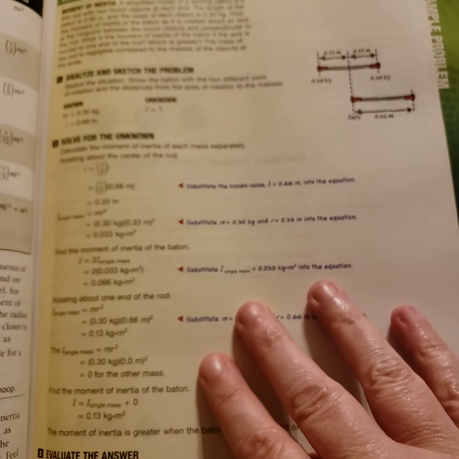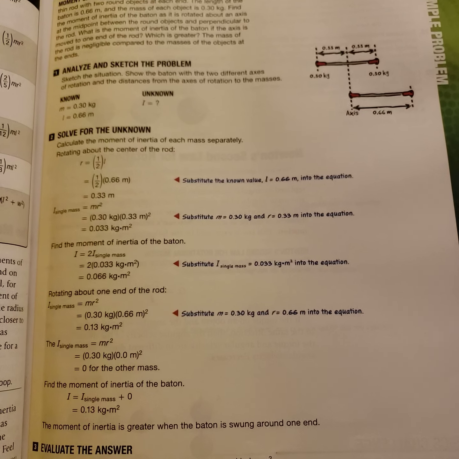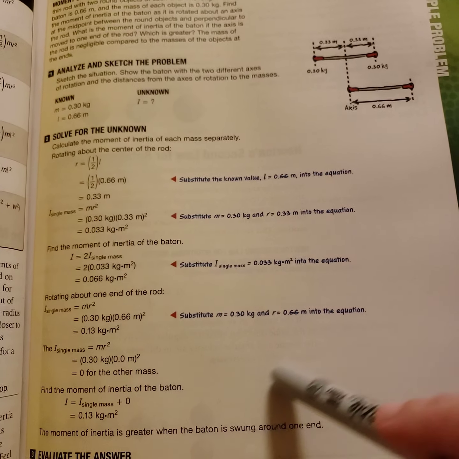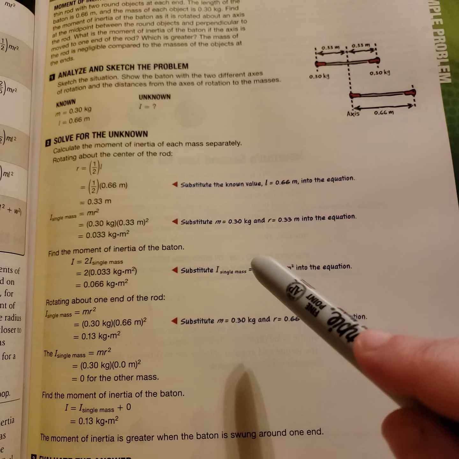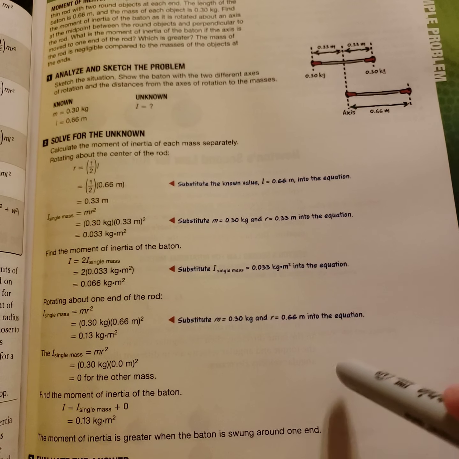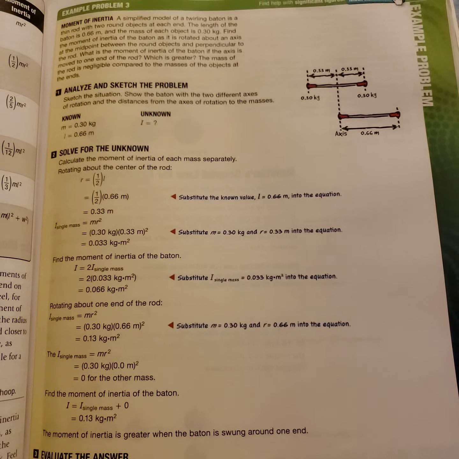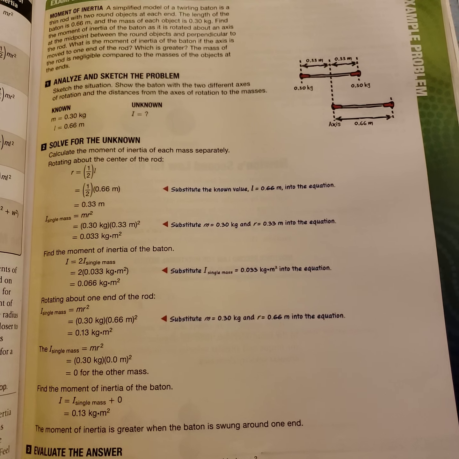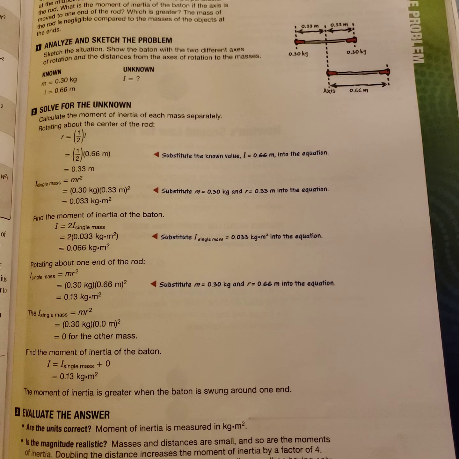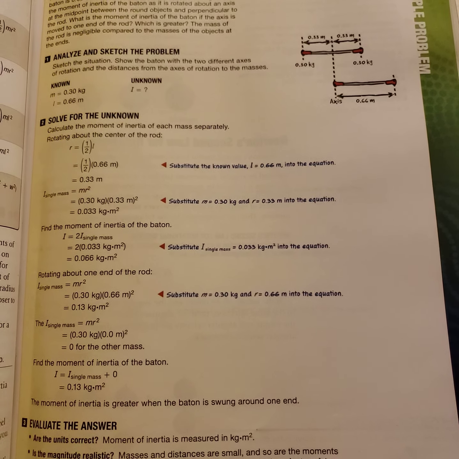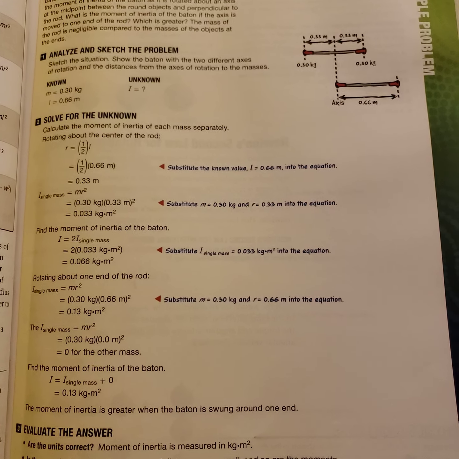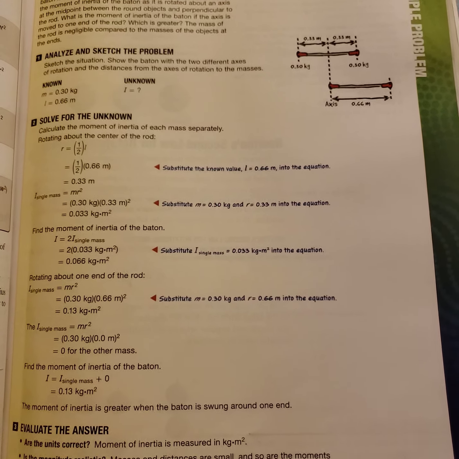This sample problem, there is nothing about this that actually abides by the right physics formula. So I don't know if it's a typo or if they're doing it in such a way that I'm overlooking it, but we're going to skip this because I'm frankly kind of worried that it's going to mess you up.